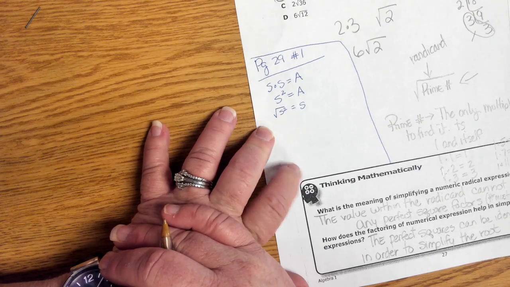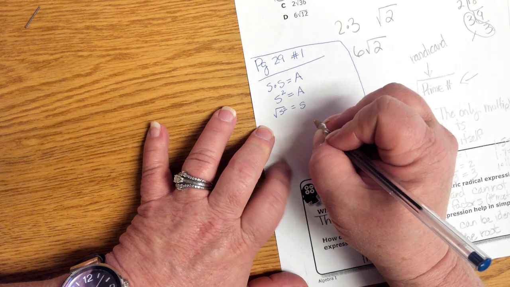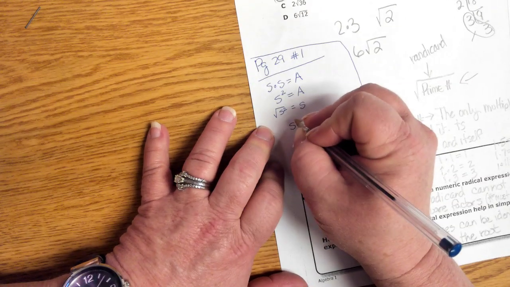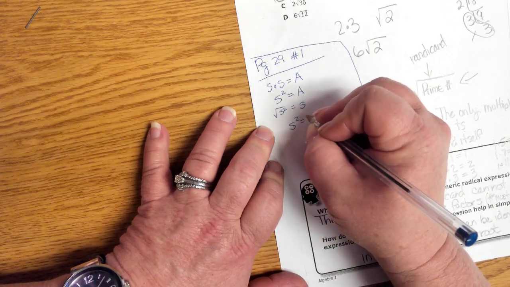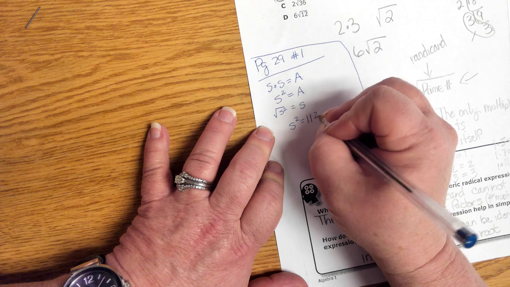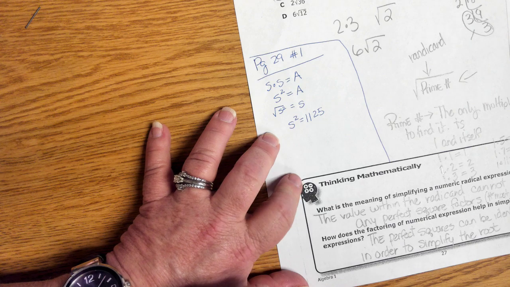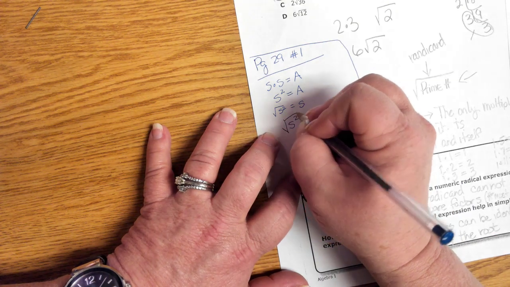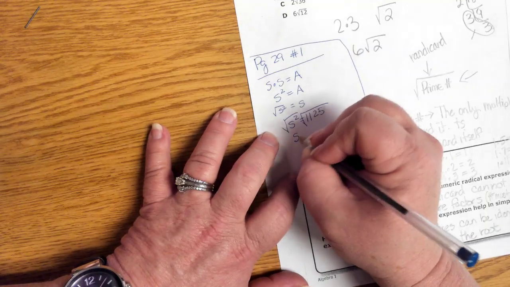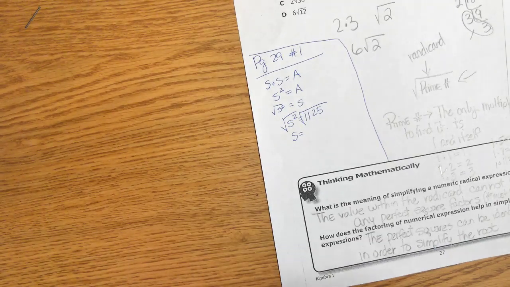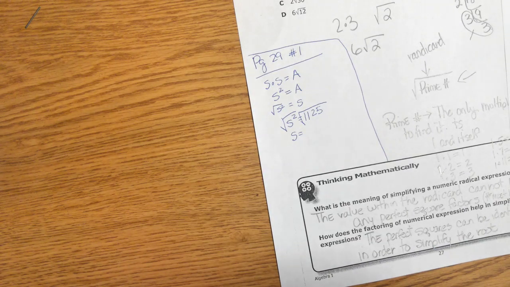Okay. So if I have area, I have side squared is equal to 1,125. Do we agree? And I want to know what the side length is. I take the square root of both, and I'm going to find out what the side length is. Do you agree? If you put that in your calculator, you're not going to get the answer you want, Wesley.